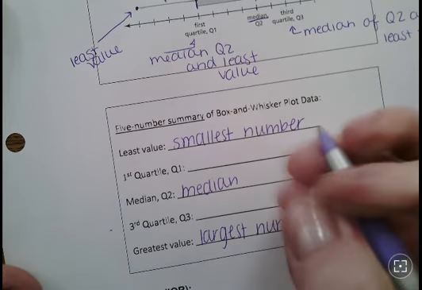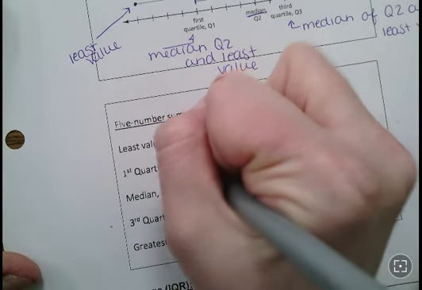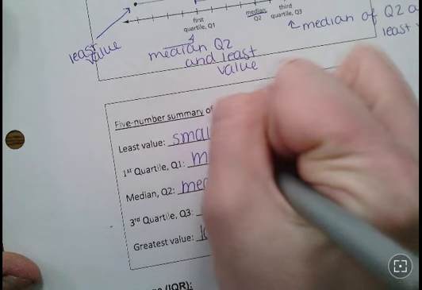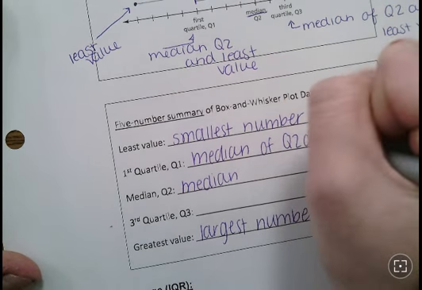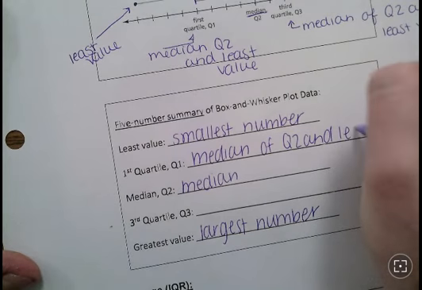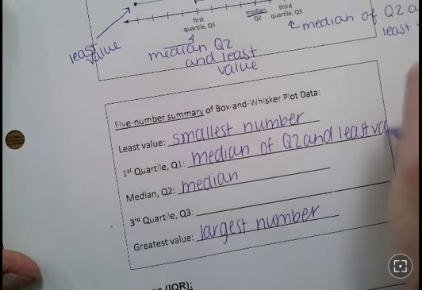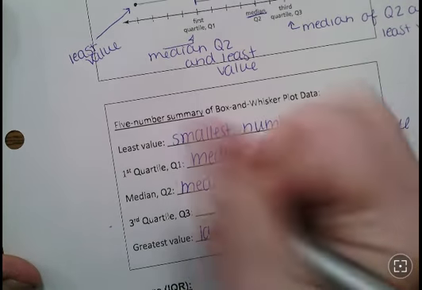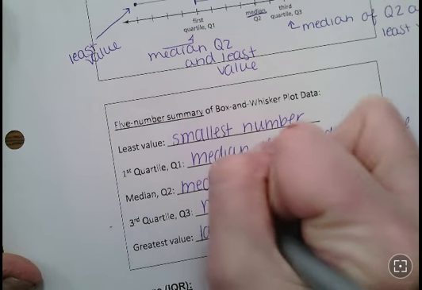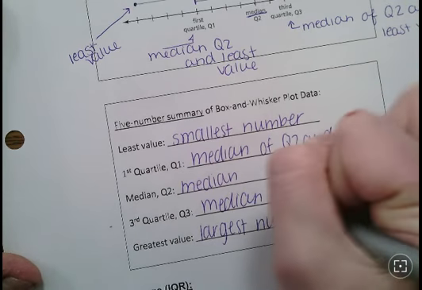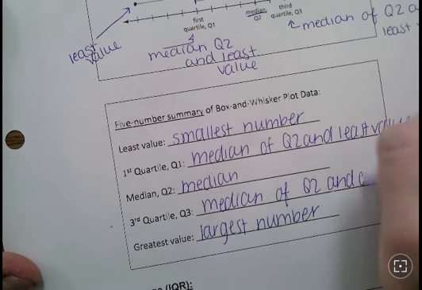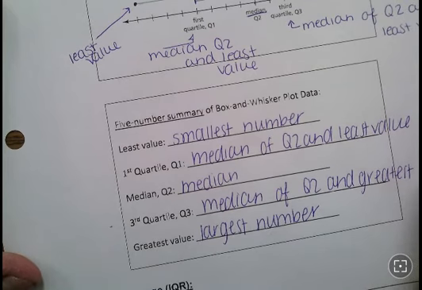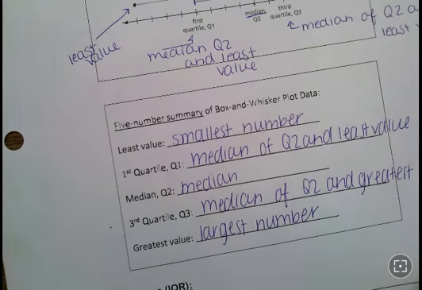The first quartile, I'm going to say it again, just like I said on that picture. It's the median of Q2 and least value. And your third quartile is the median of your Q2 and greatest value. So that's where we are.